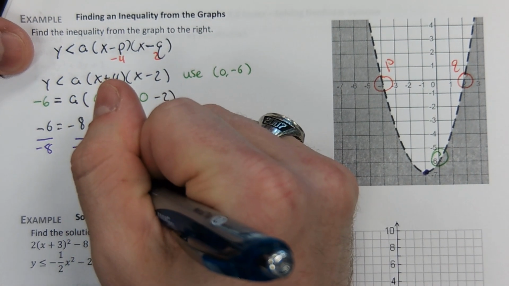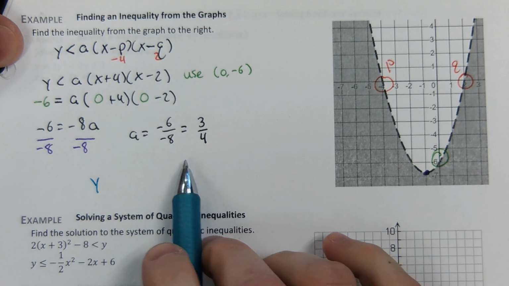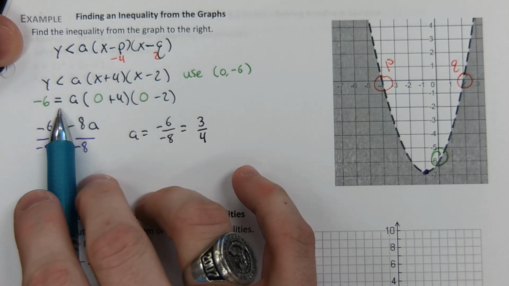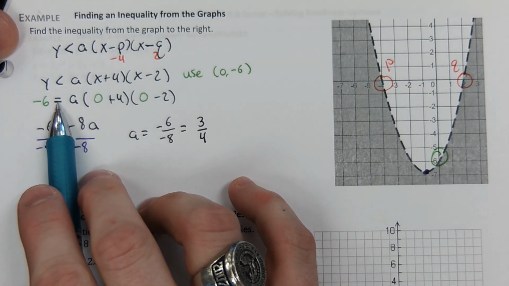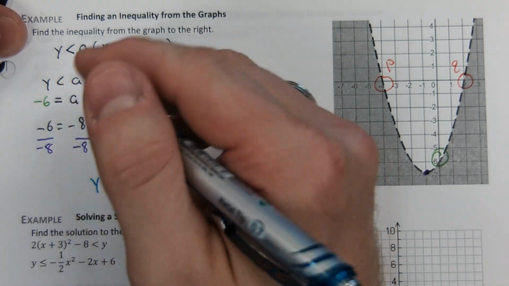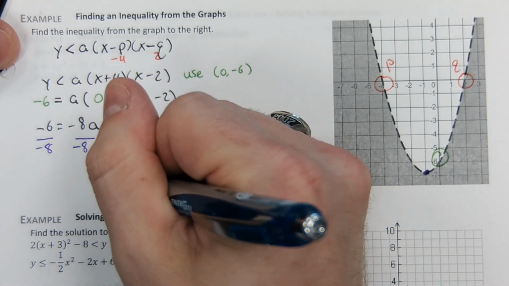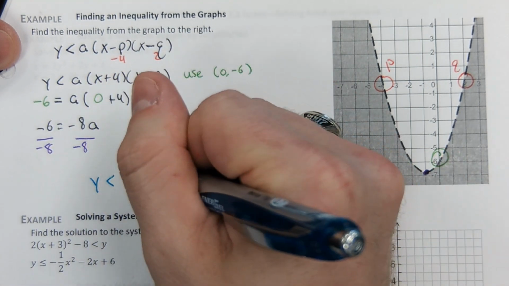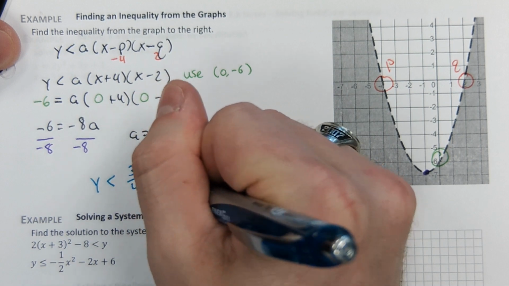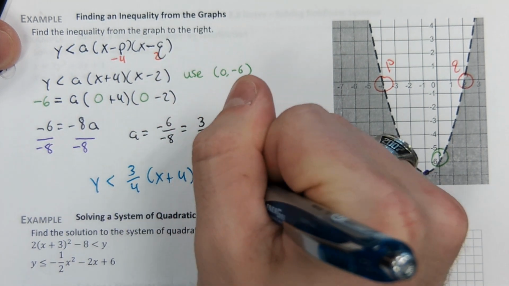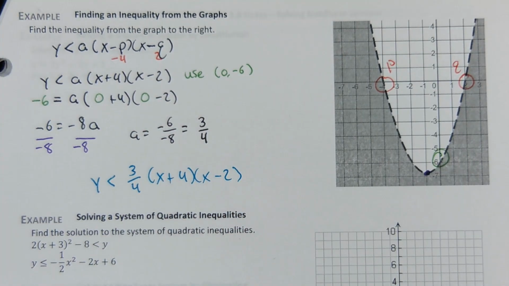That would mean the sign flipped? Well, no. If you divide it by negative... No. There was no inequality here because I'm just trying to identify what a is. Okay. y less than 3 over 4 times (x plus 4) times (x minus 2). And there it is.